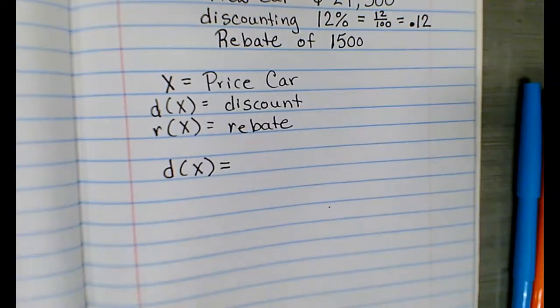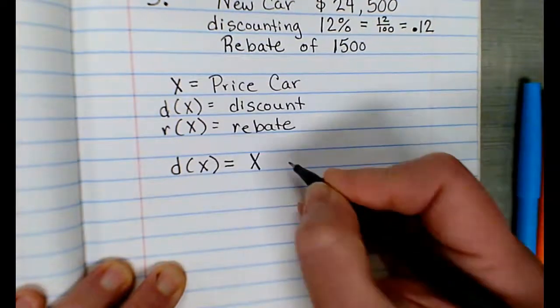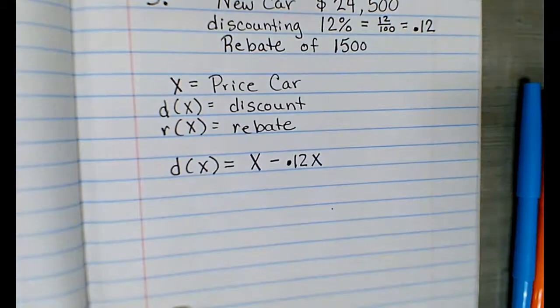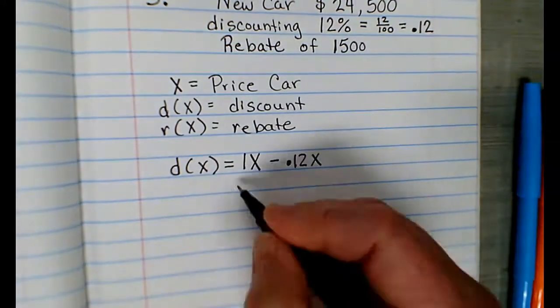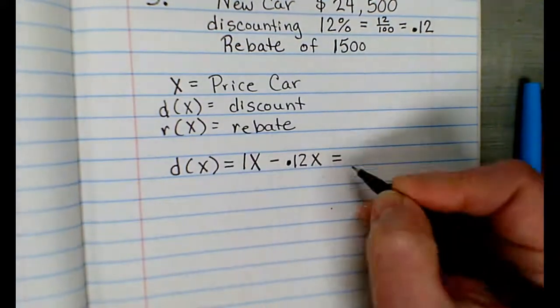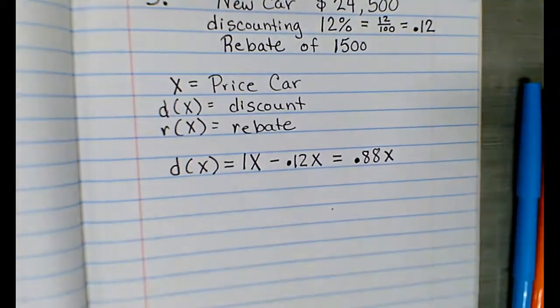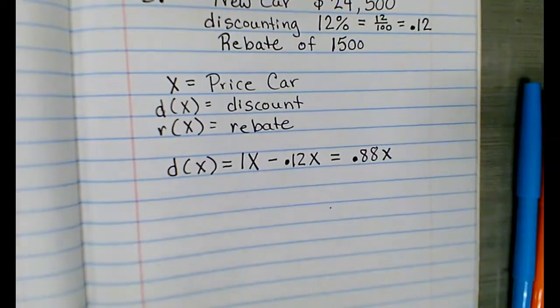But I want to know how much I'm going to pay. So you have to take the price of the car and subtract the discount from it. Now, this would be 1x, and that's like terms, so when you subtract that, that would be 0.88x. If you take 12% off, then I'm going to have to pay 88%.